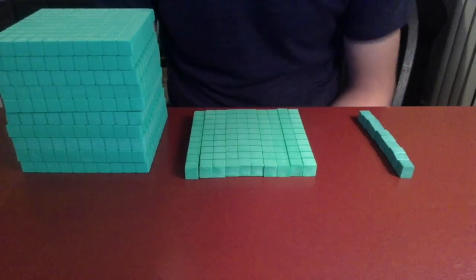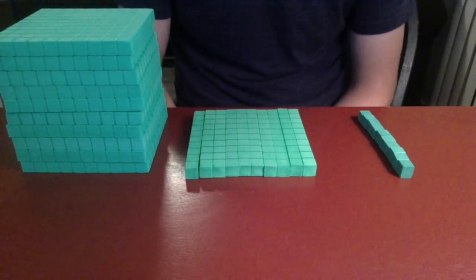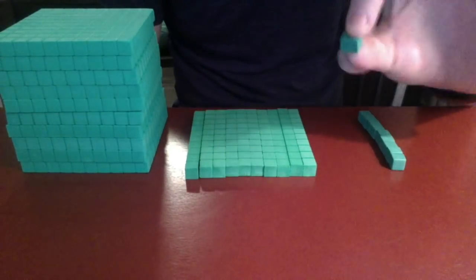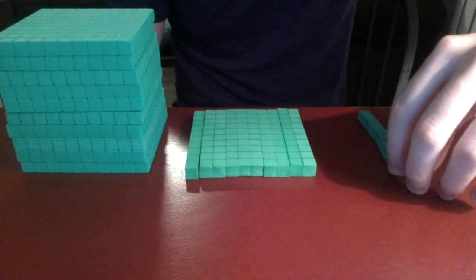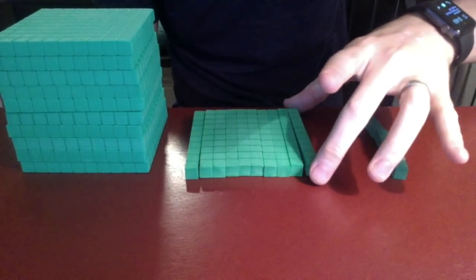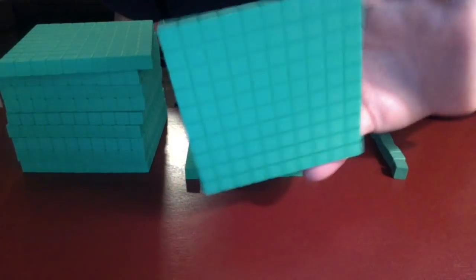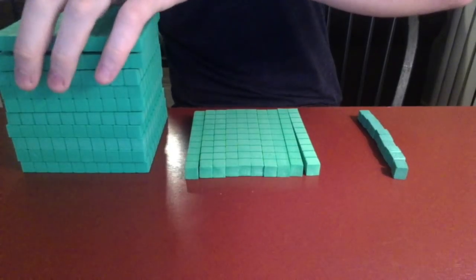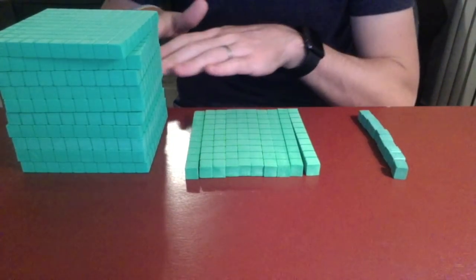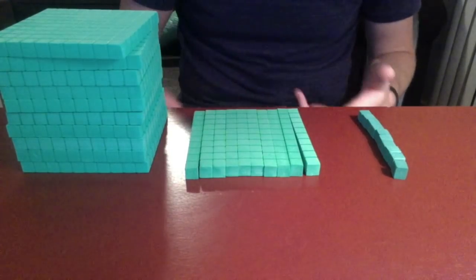So the first thing we have to know about scientific notation is the concept of place value. So remember, we have the ones, we have the tens, and we have the hundreds. And we could go beyond that to bigger and smaller place values. Now, one thing that's important is that every place value is 10 times bigger than the ones before it.